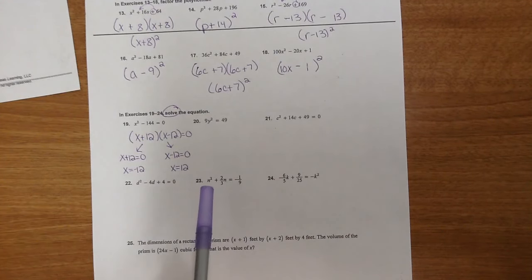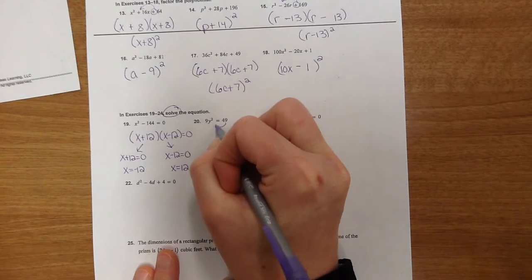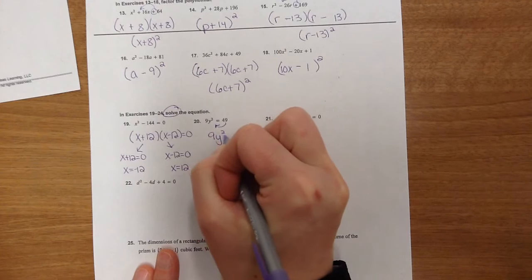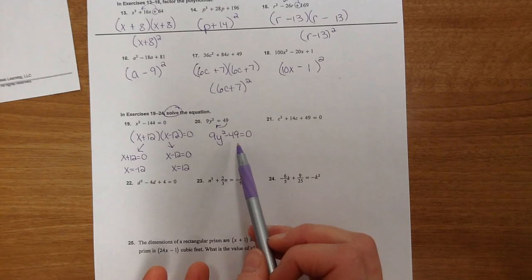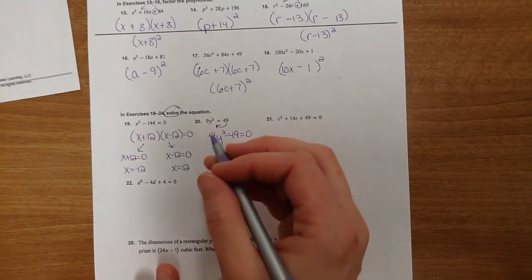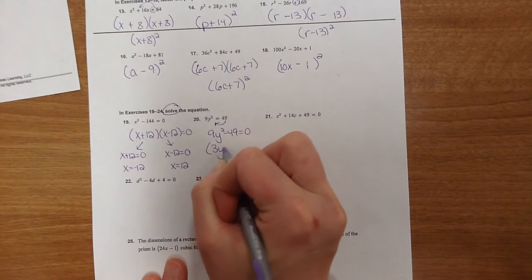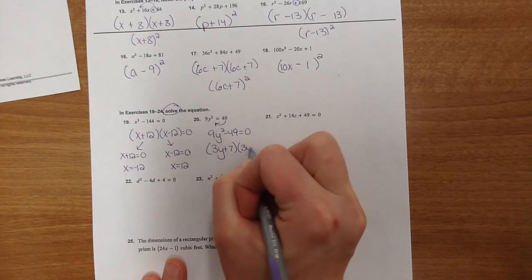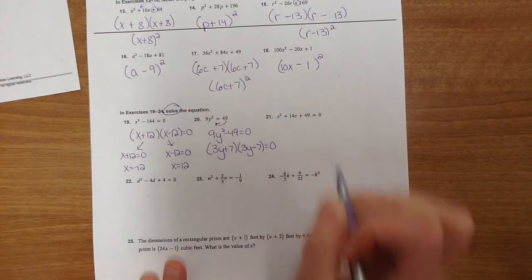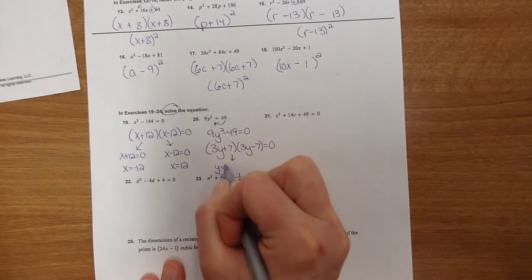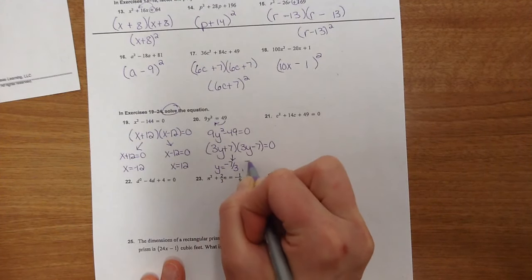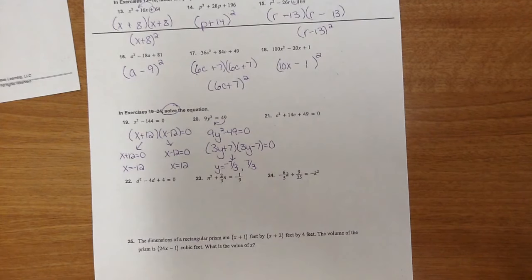Now, to do number 20, we have to move the 49 to the other side, which is not a big deal. We can subtract it. Now, once again, perfect squares, okay? So we've got 3y plus 7 and 3y minus 7, okay? And then if we solve each one of those, we're going to get y to be a negative 7/3 and y to be a positive 7/3. That would be our 2, okay?